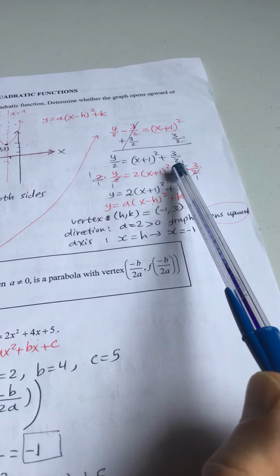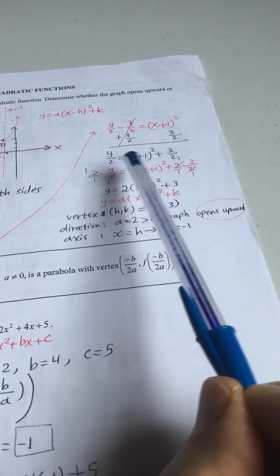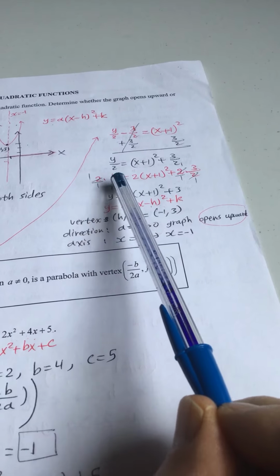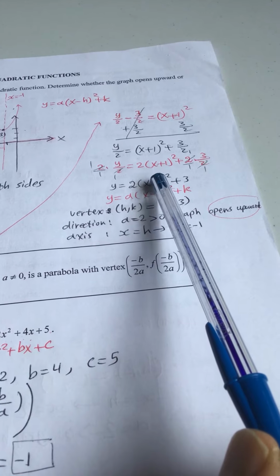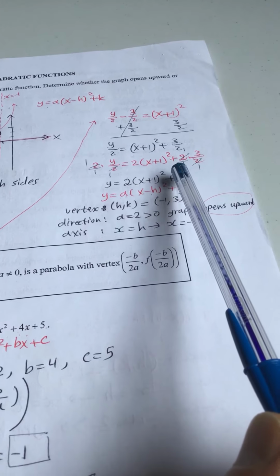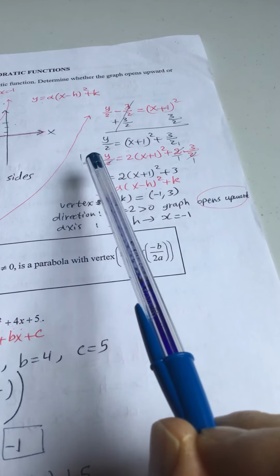To solve this equation for y, multiply each term by 2. So 2 times y over 2 equal 2 times x plus 1 squared plus 2 times 3 over 2. So each term is multiplied by 2.